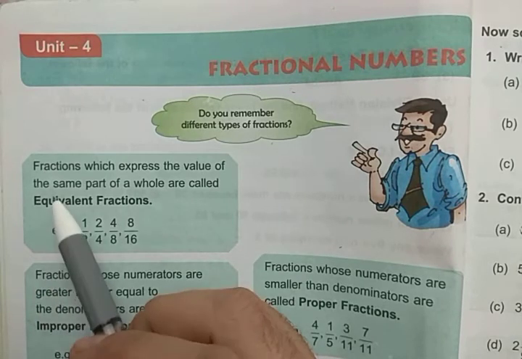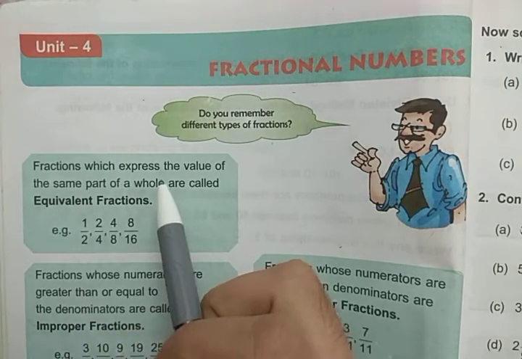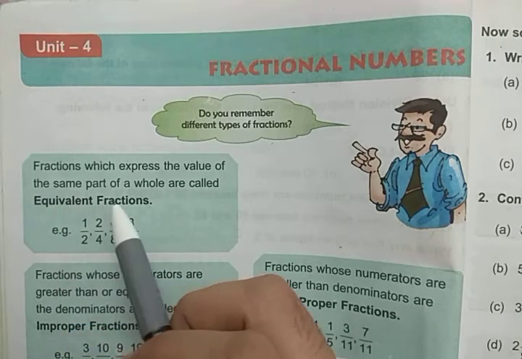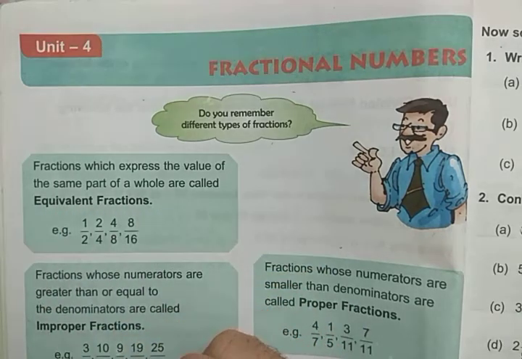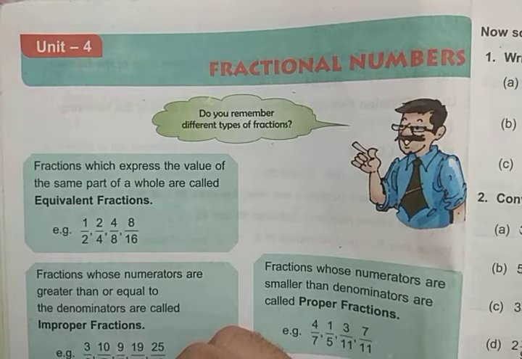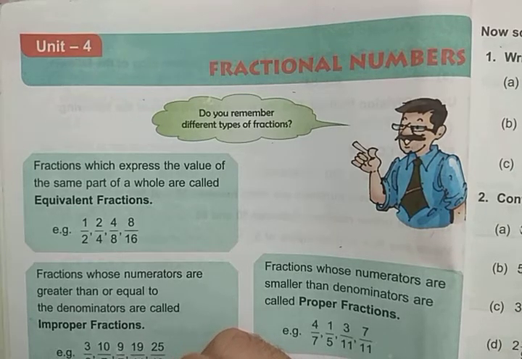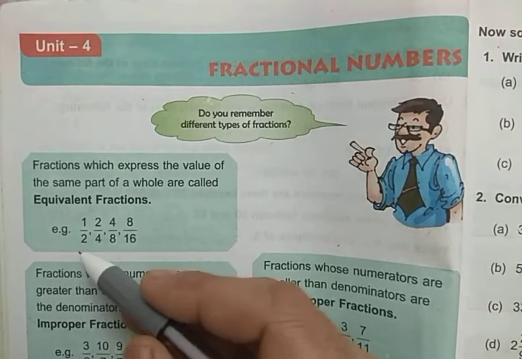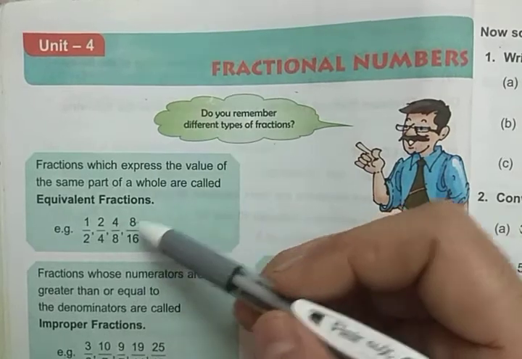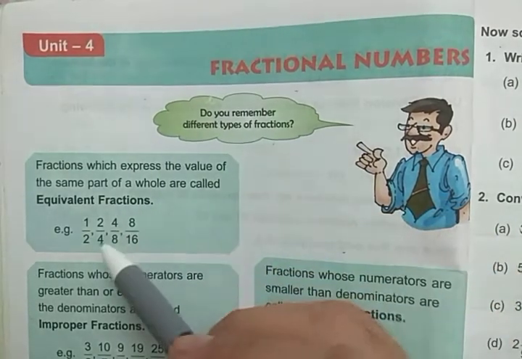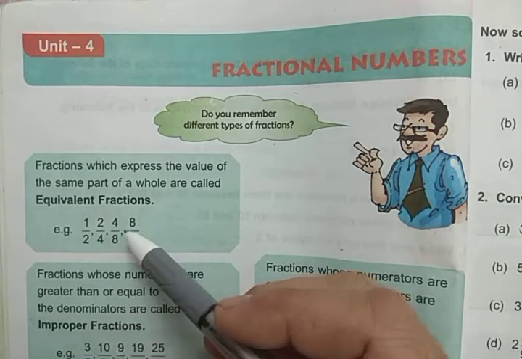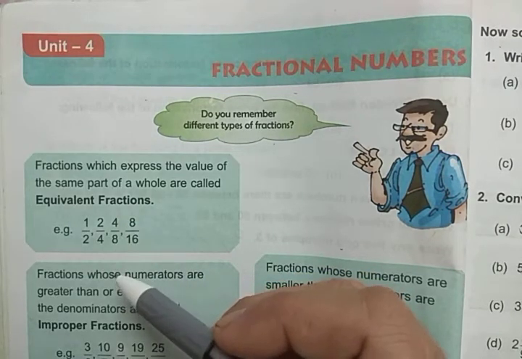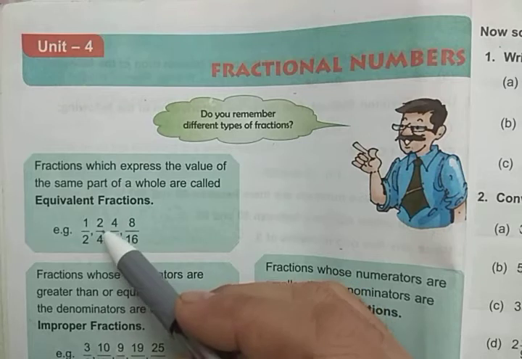What are equivalent fractions? Fractions which express the value of the same part of a whole are called equivalent fractions. ऐसे fractions जो whole के same part को express करें उन्हें हम equivalent fractions कहते हैं. For example, 1/2, 2/4, 4/8, 8/16. These all fractions represent the half of the whole. ये सारे fractions half को represent कर रहे हैं.